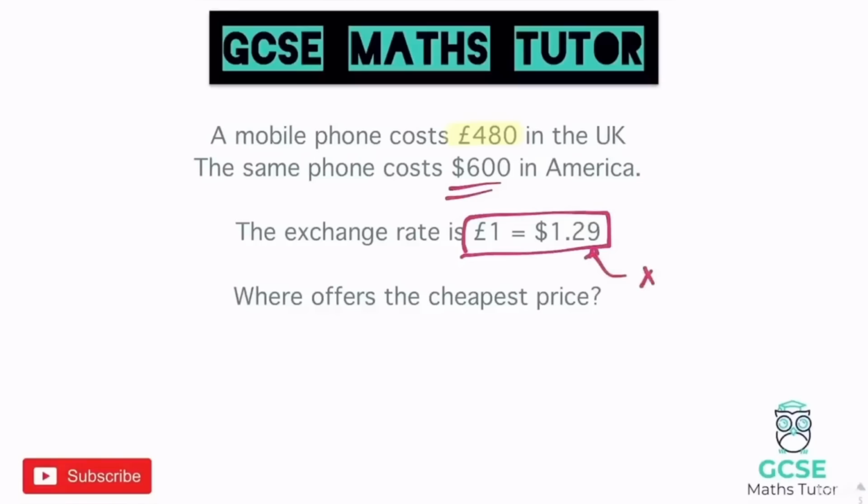Okay, so it's times or divide. But we know logically we're going to get a smaller number in pounds. So let's go for this. When we do convert back, we are going to divide. So it's going to be 600 divided by 1.29. And we'll do that on the calculator.